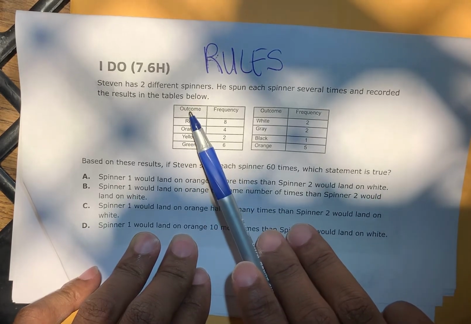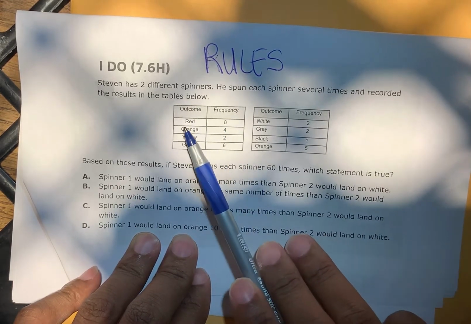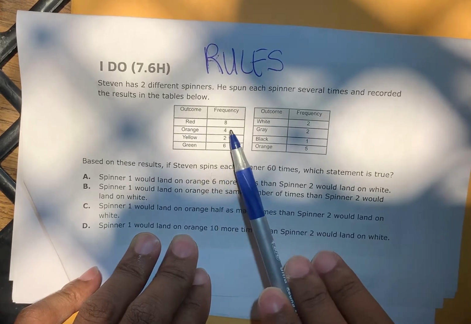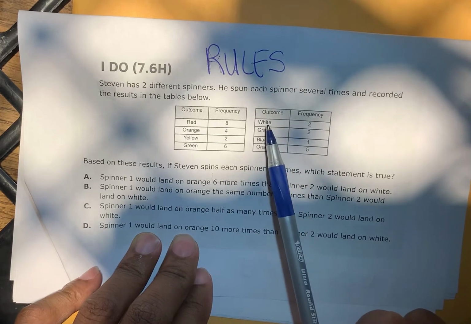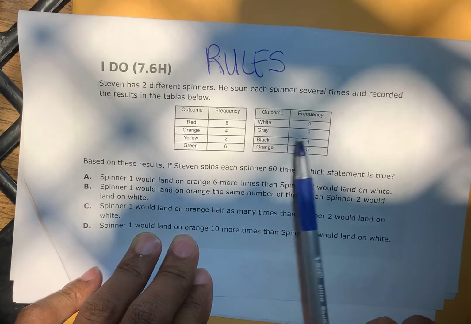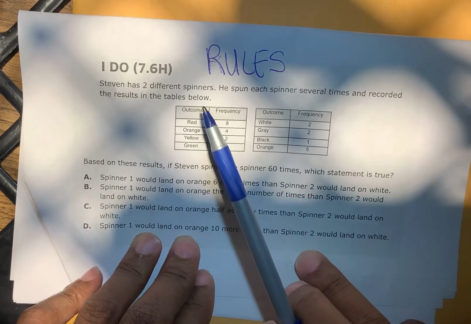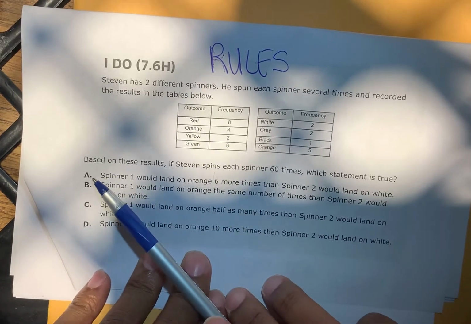We have the outcomes and the frequencies. Red occurred 8 times, orange 4, yellow 2, green 6. In the second spinner, white 2, gray 2, black 1, orange 5. Let's look at the answer options.